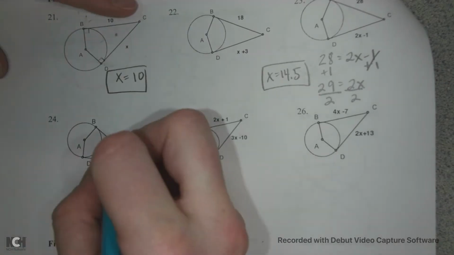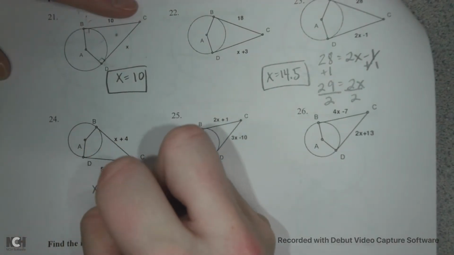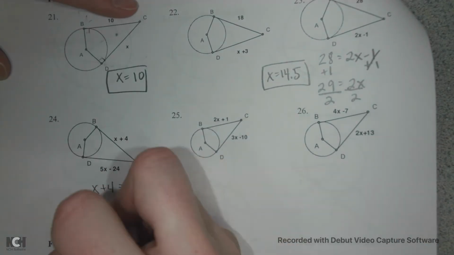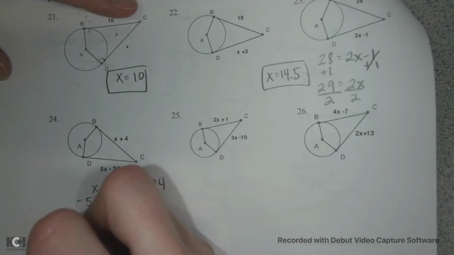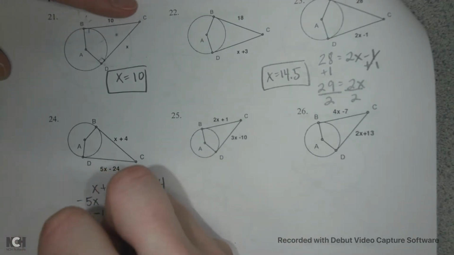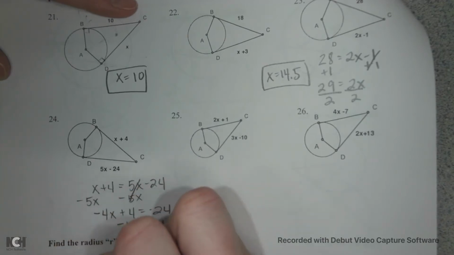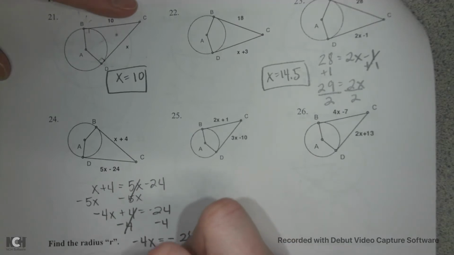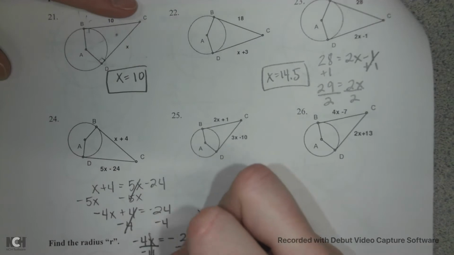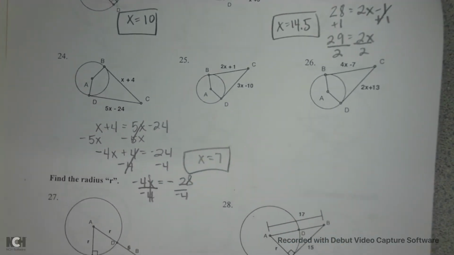On number 24, the same idea. x plus 4 equals 5x minus 24. Get my variables on one side by subtracting 5x on each side. And now I have negative 4x plus 4 is equal to negative 24. Subtract 4 on each side and negative 4x equals negative 28. Divide each side by negative 4 and x is equal to 7. Okay, there you go.